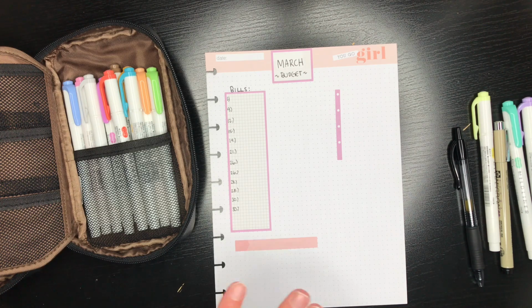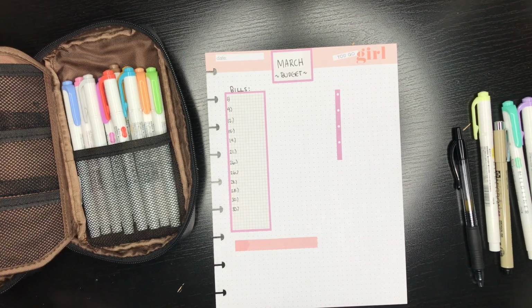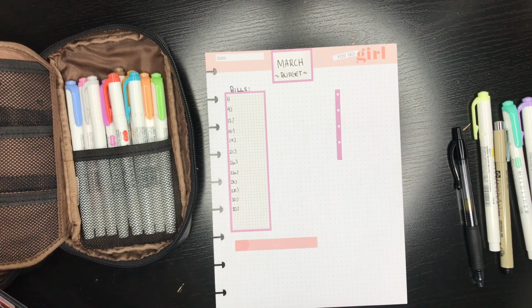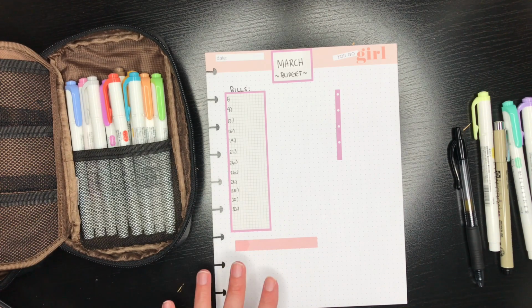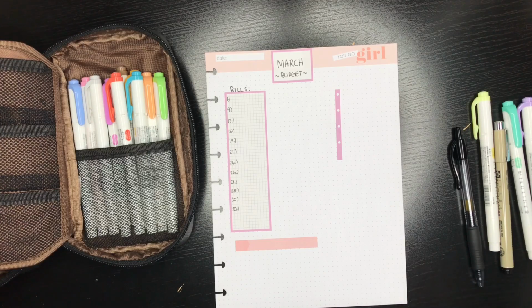So this paycheck to paycheck budget is basically focusing on you using each paycheck to pay your bills. So I guess the whole idea of using a paycheck to paycheck method is being able to stay ahead and stay on track with your bills. There are a few ways of doing this. The way that I'm going to show you is the list method because it's the way that works in my head the best.